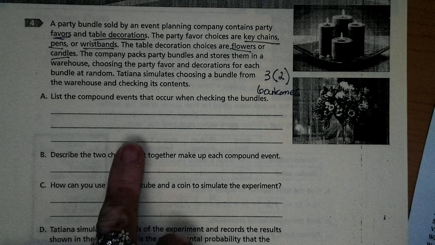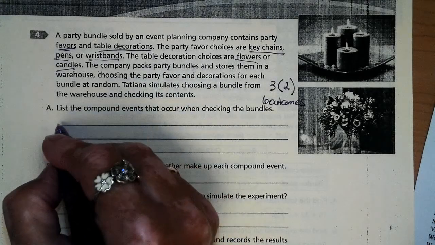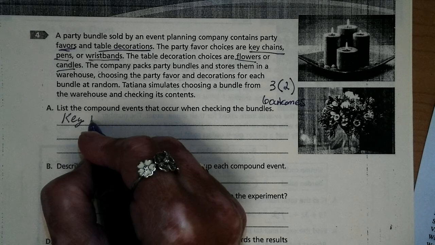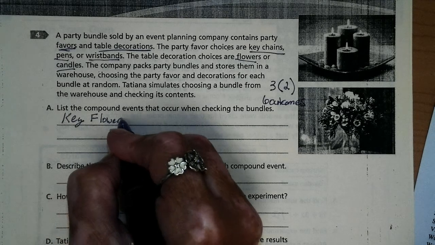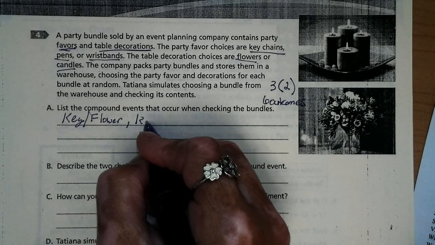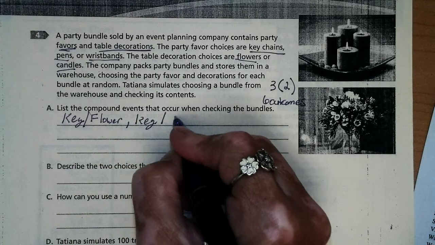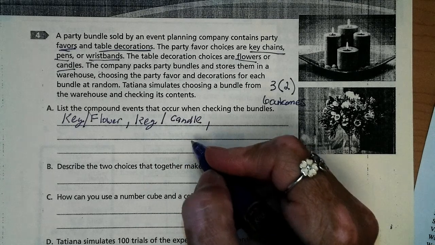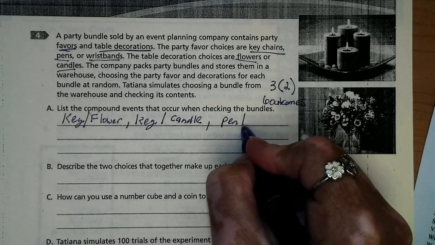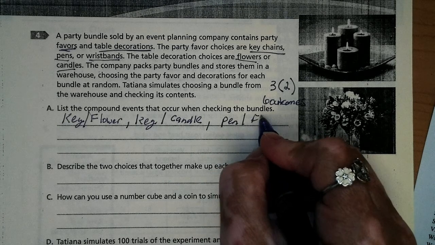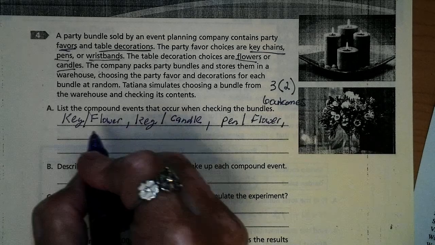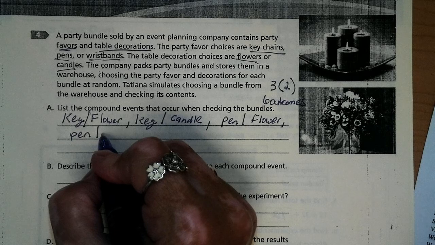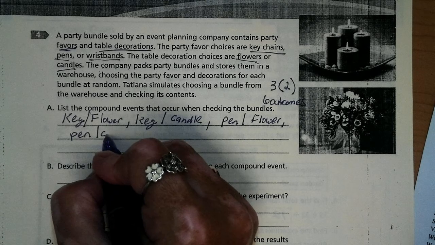Okay? So they want us to list it. So I'm just going to abbreviate so we can get a key and a flower, or we can get a keychain and a candle. I can get a pen and a flower, or a pen and a candle.